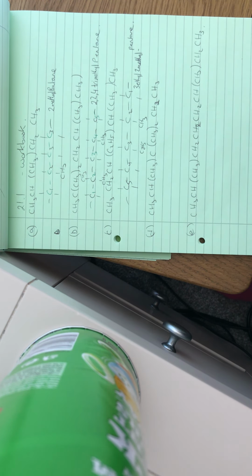Last one is a big long one, and this is as far as you can go. Octane is your last possible one. So CH3, C, C, C, C, H, CH3, C, C. Okay, so the longest straight chain, 1, 2, 3, 4, 5, 6, 7, 8.